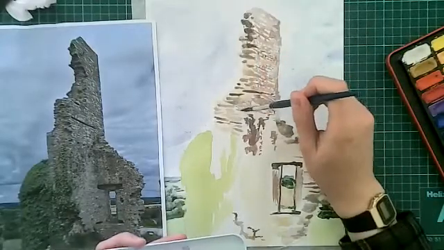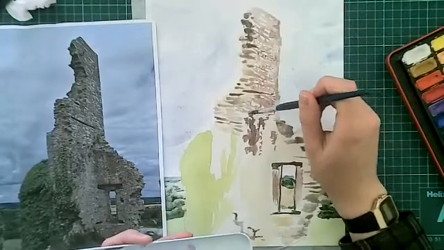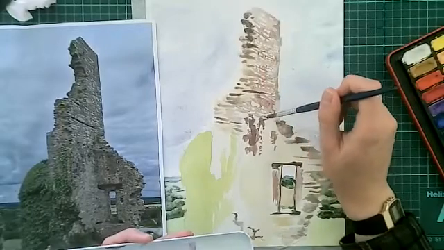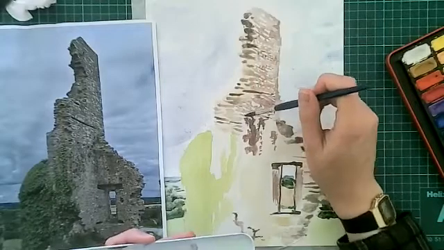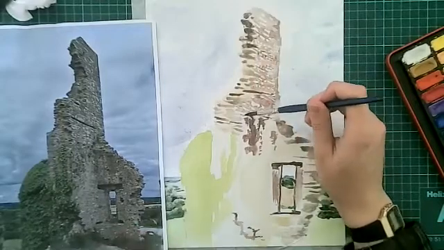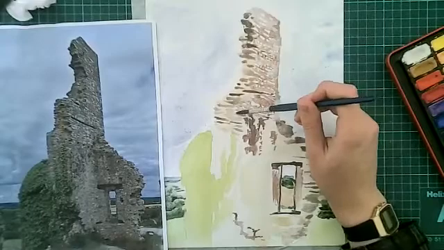Of course, the angle at which these bits of lichen follow the brickwork gently decreases, doesn't it? As we bear in mind our perspective.